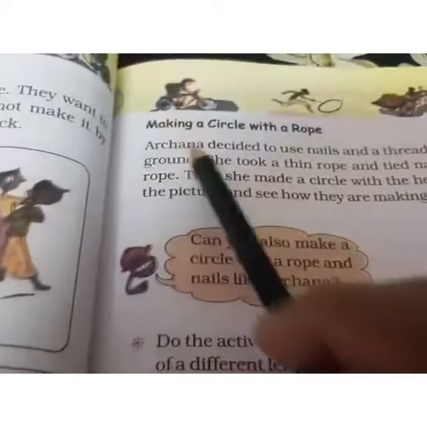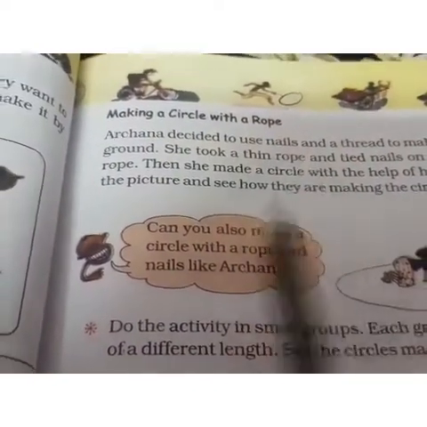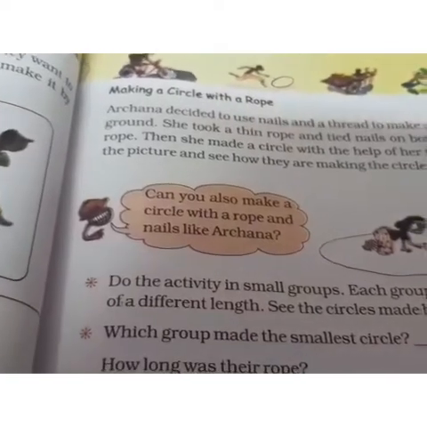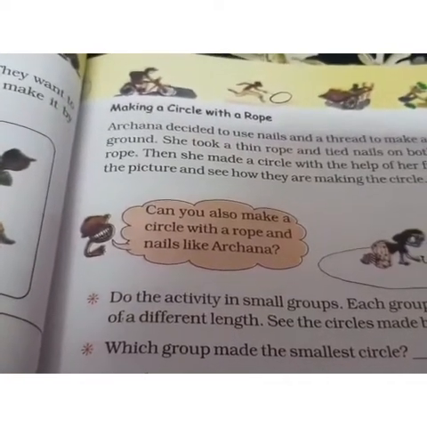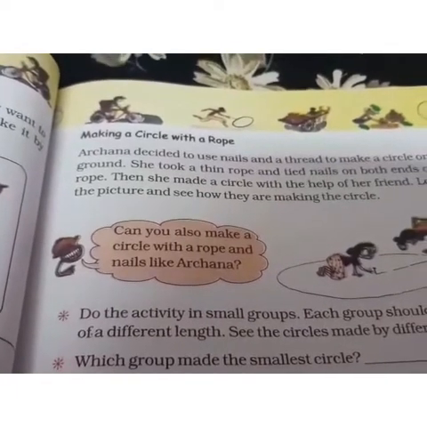Page number 85. Now here is how you can make a circle with the help of a rope. Making a circle with a rope. अगर आपके पास कोई भी ऐसी चीज़ नहीं है जिससे कि आप गोल राउंड सर्कल बना सकते हैं तो with the help of a rope and a chalk you can make a circle.